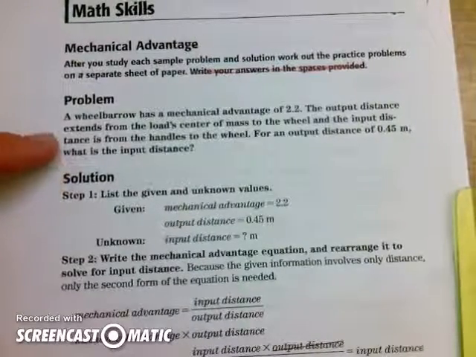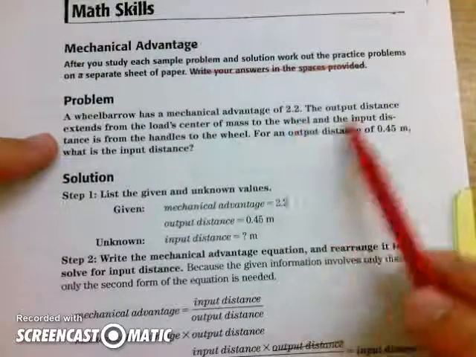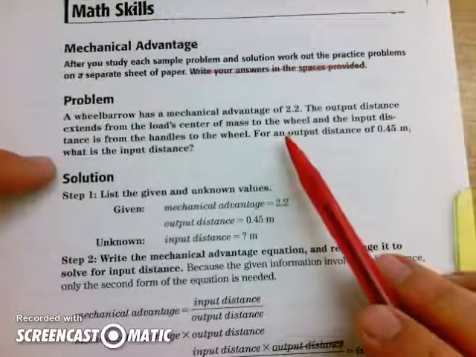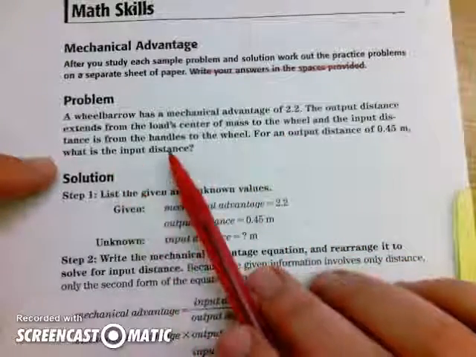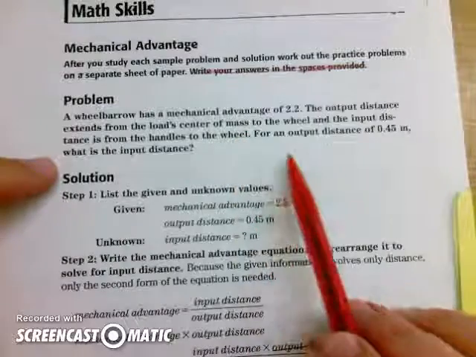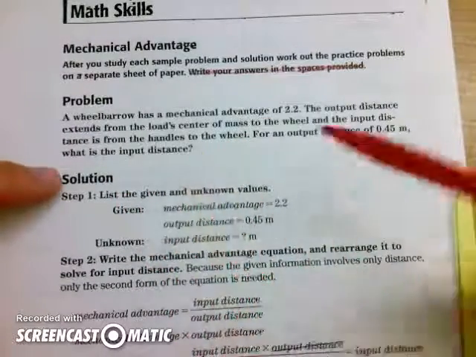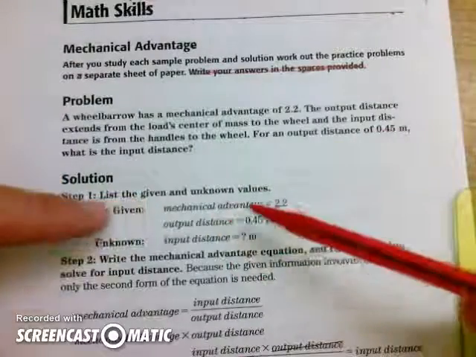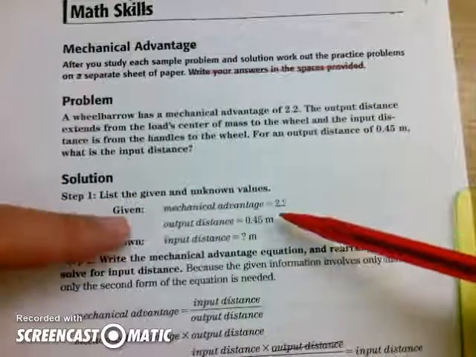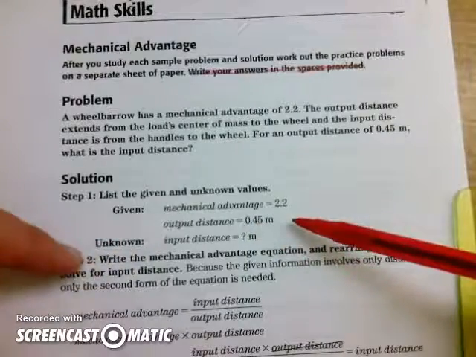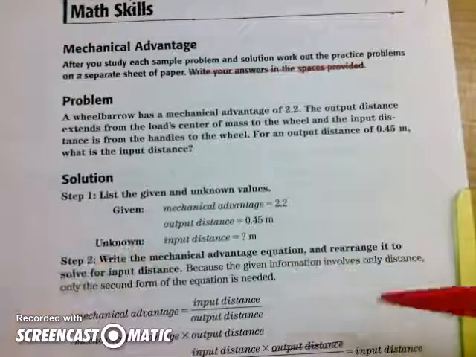All right, a wheelbarrow has a mechanical advantage of 2.2. The output distance extends from the load center of mass to the wheel, and the input distance is from the handles to the wheel. For an output distance of 0.45 meters, what is the input distance? And then they've got their givens. Mechanical advantage equals 2.2, output distance equals 0.45, and input distance equals m.